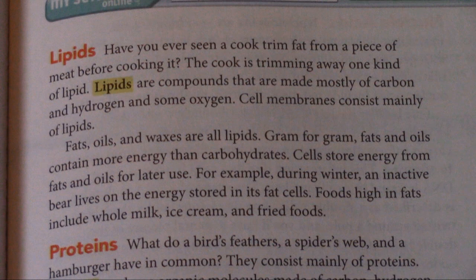Gram for gram, fats and oils contain more energy than carbohydrates. Cells store energy from fats and oils for later use. For example, during winter, an inactive bear lives on the energy stored in its fat cells. Foods high in fats include whole milk, ice cream, and fried foods.